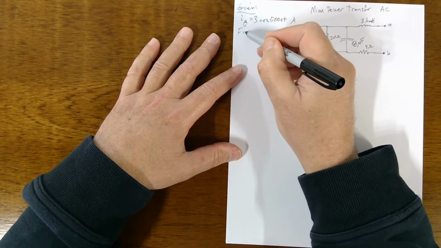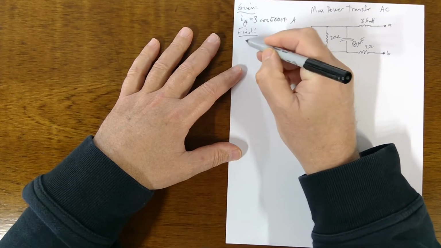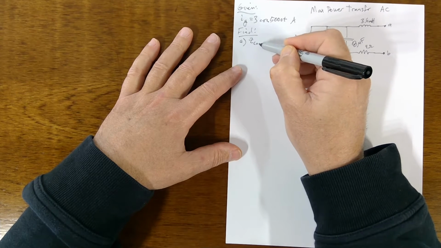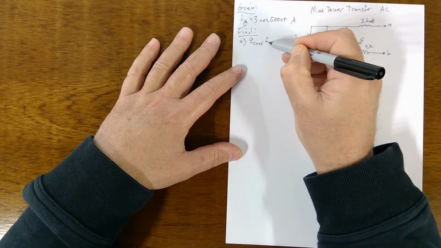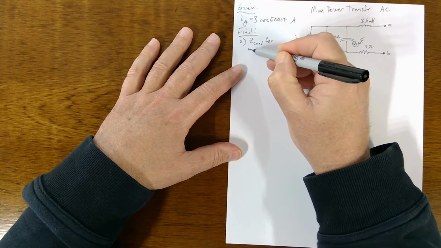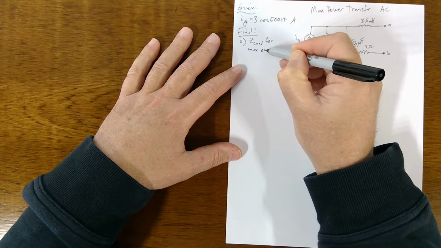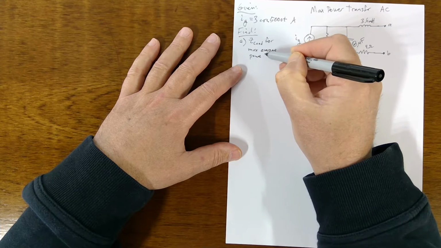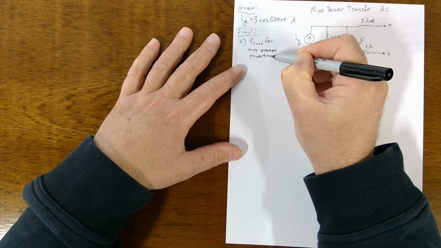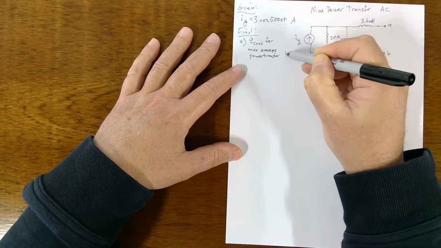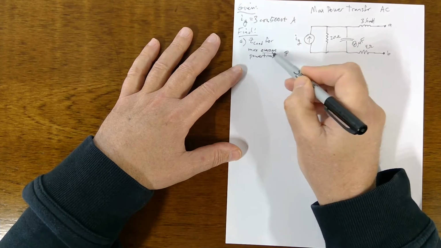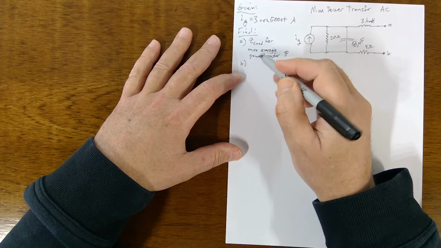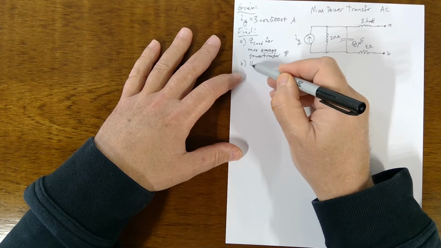So we want to find, what is the impedance of the load, or Z load, for maximum average power transfer. When they ask for average, they're asking for P. And part B, what is that P?